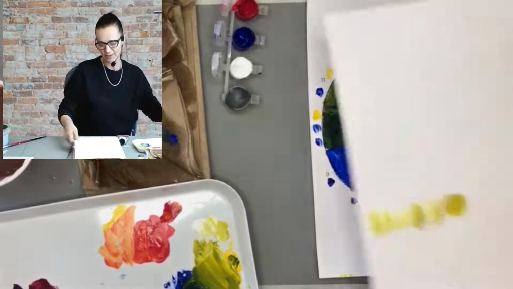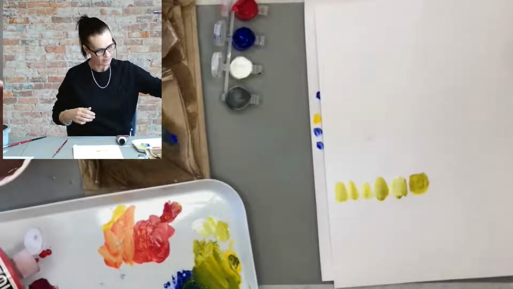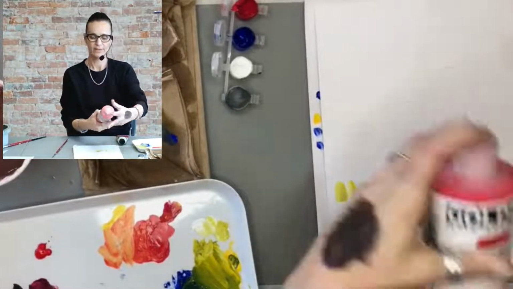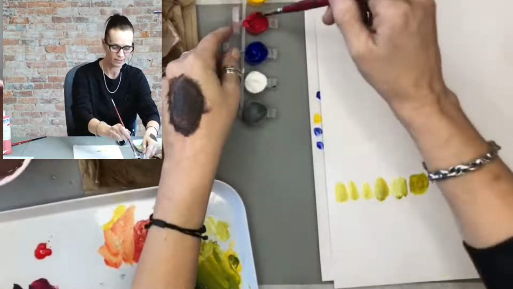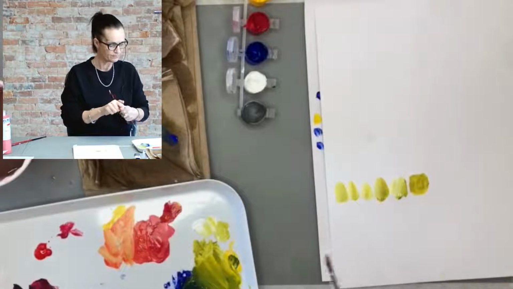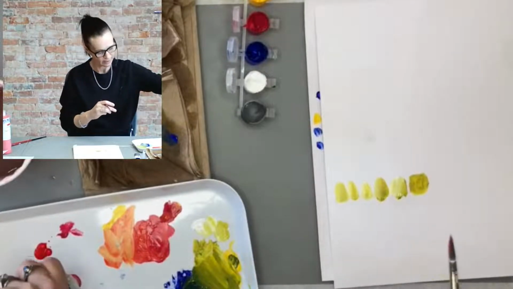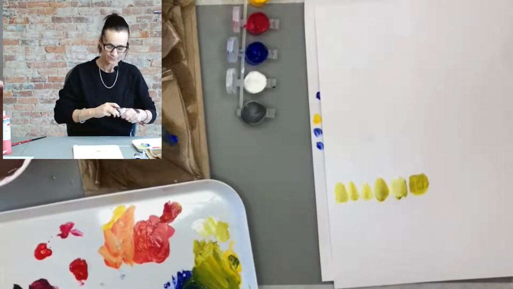So if I take this, I have a golden pyro red, I have a museum magenta, and I have a cad red.